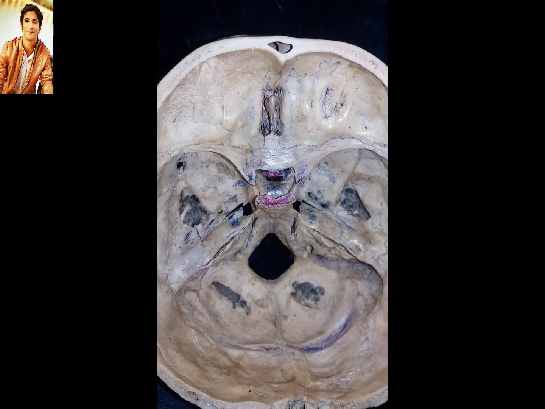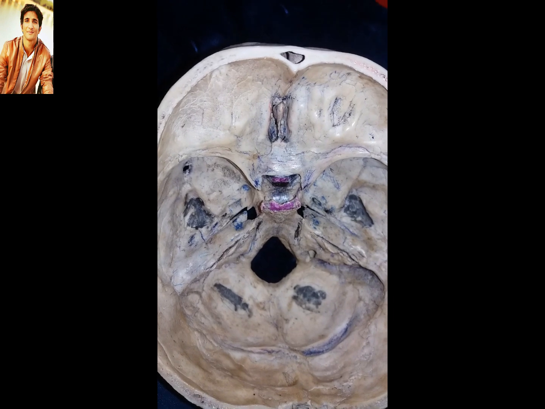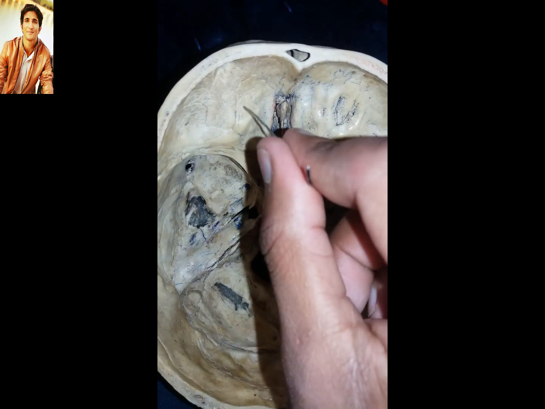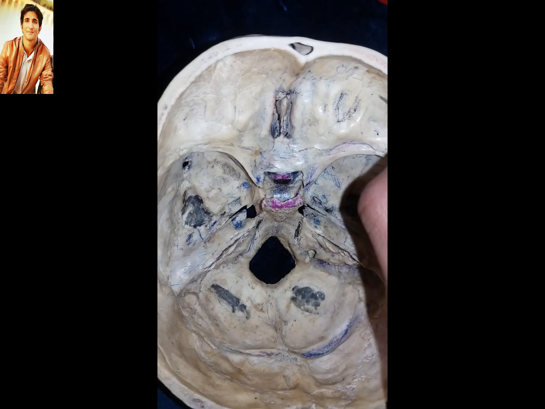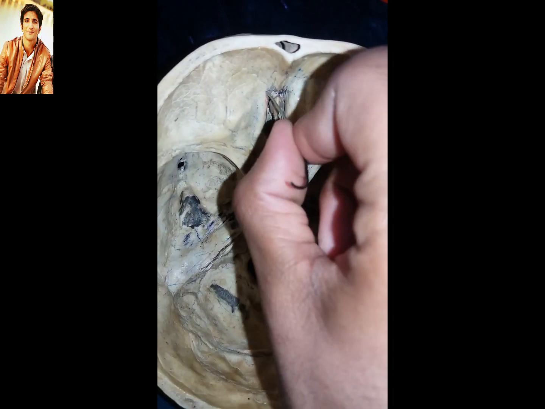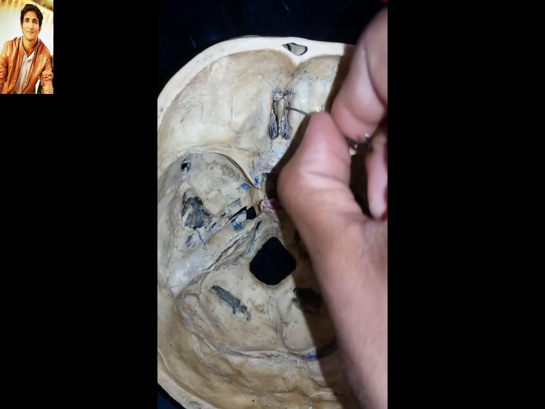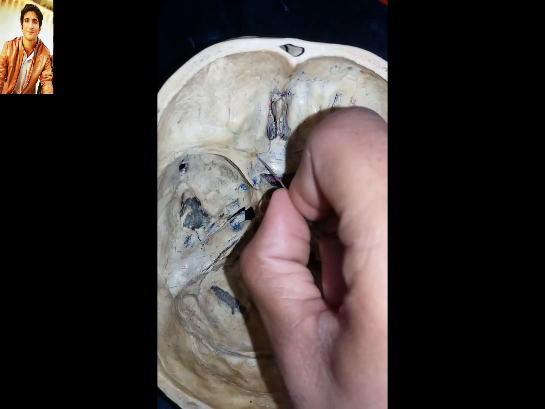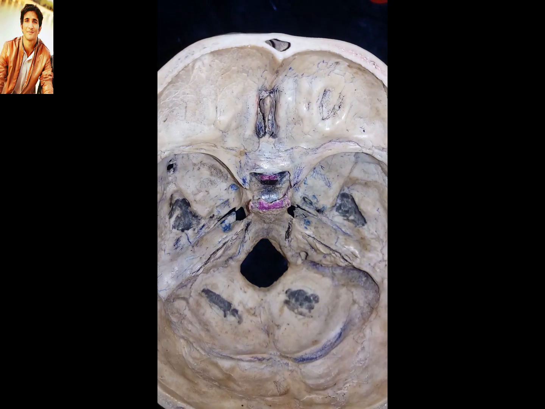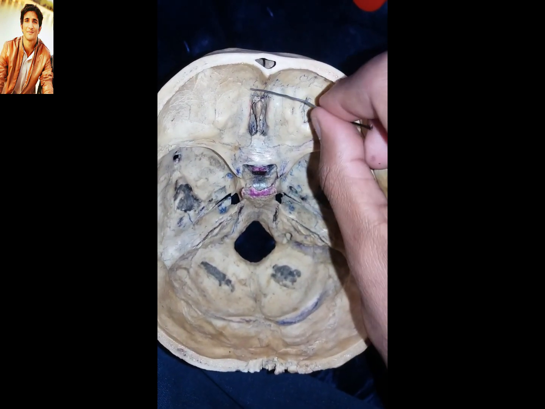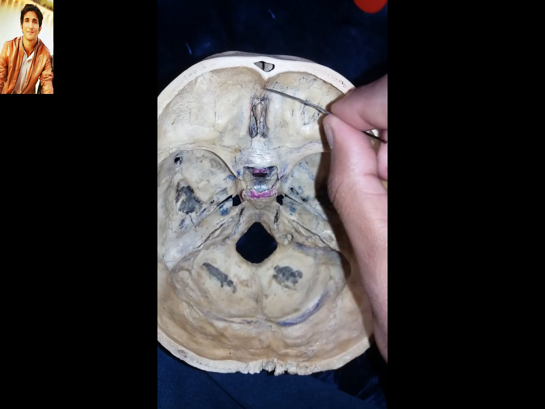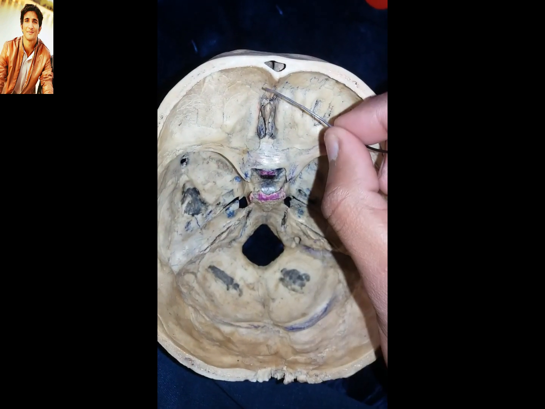Now we will see the floor. The floor is formed by the orbital part of the frontal bone and the ethmoid bone. So now we will discuss the features of the anterior cranial fossa.